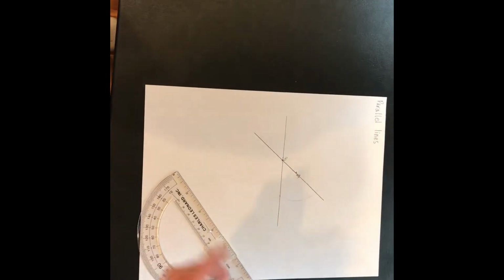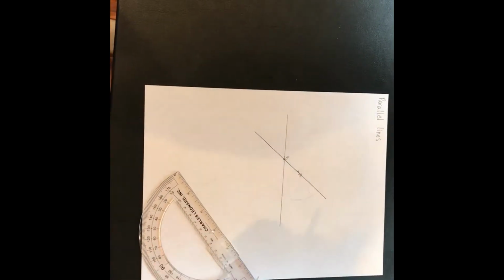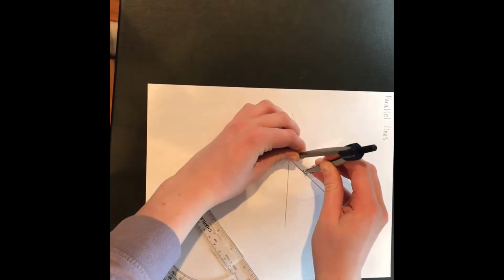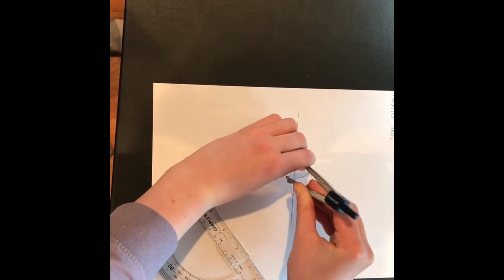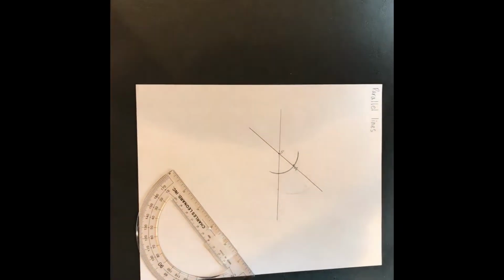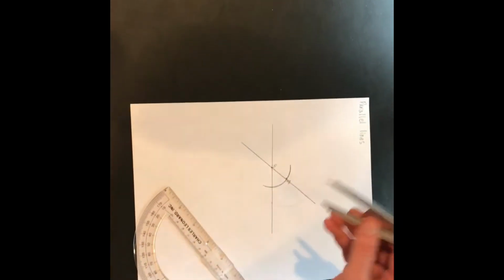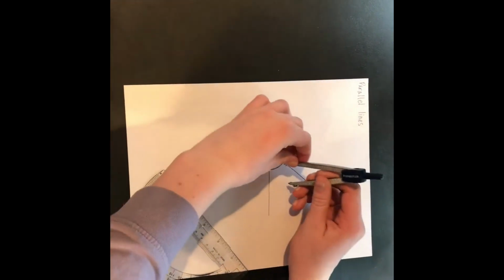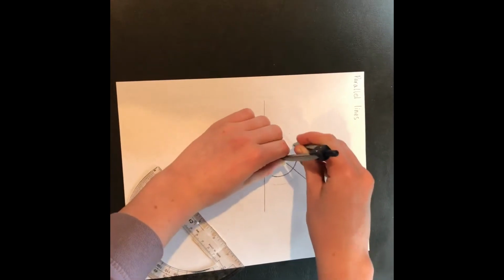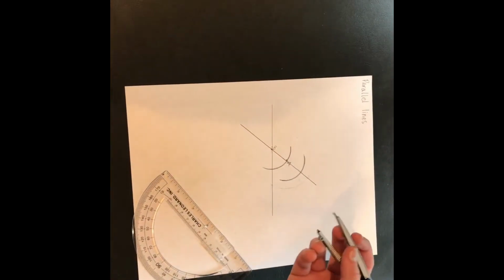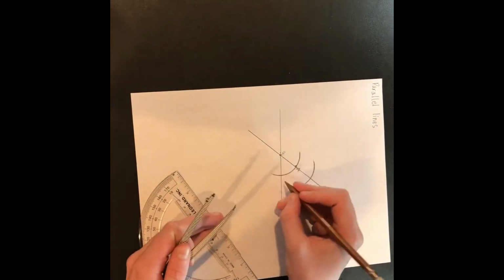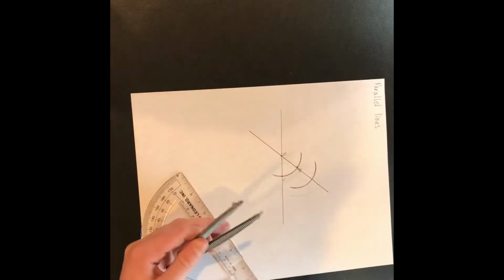Now, you're going to take your compass and put the pointy end on point B and put the pencil on point A and create a curve. Just like that. Now, you're going to do the same by preserving the distance on point A. Now, take your compass and put the pointy end on point A, and we are going to create this point right here as point C.